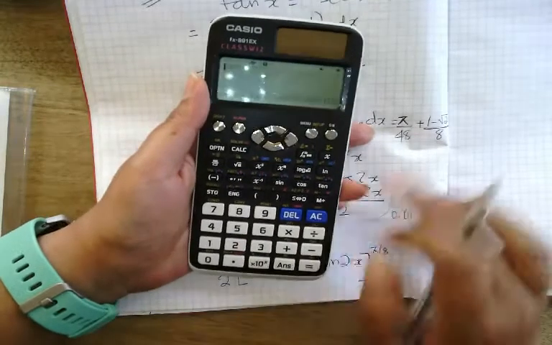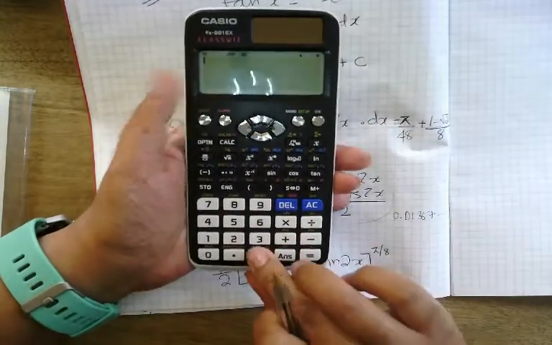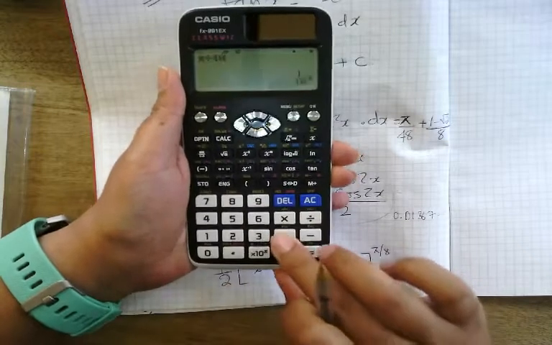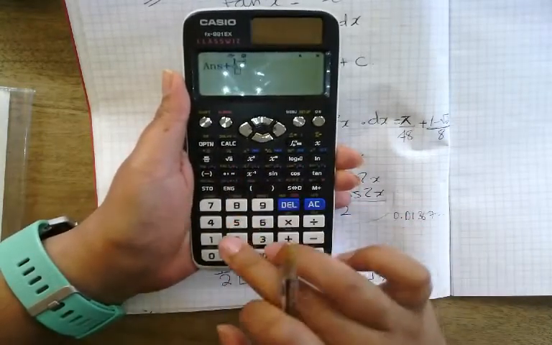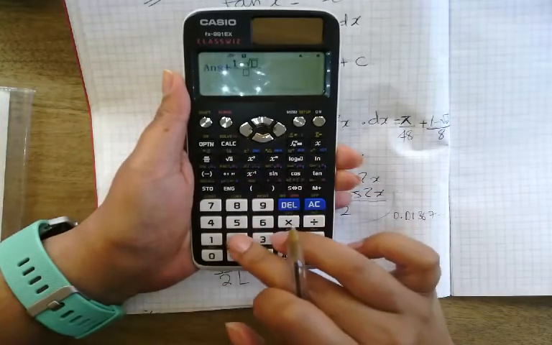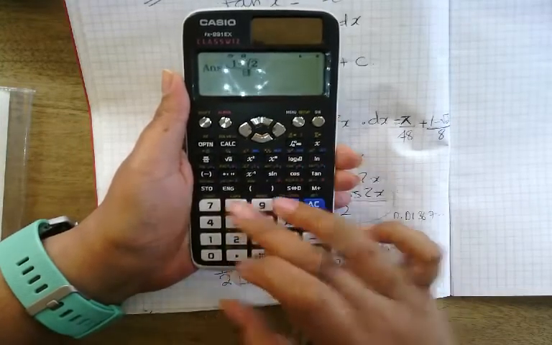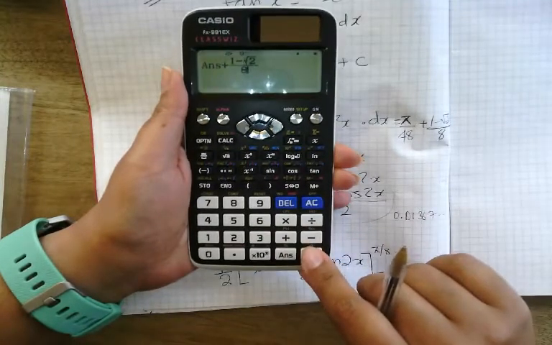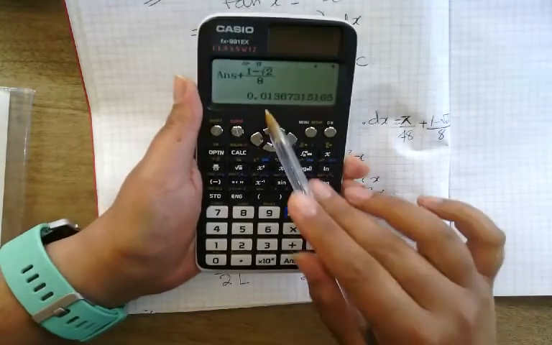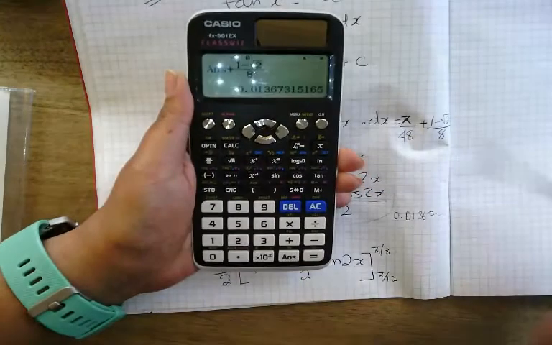It can be useful in the exam to check your answer. So you get the same answer as what you jotted down before.